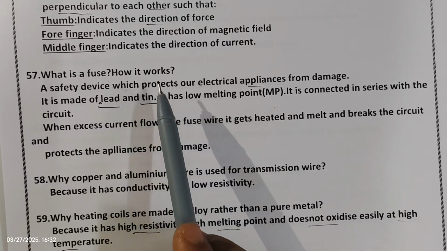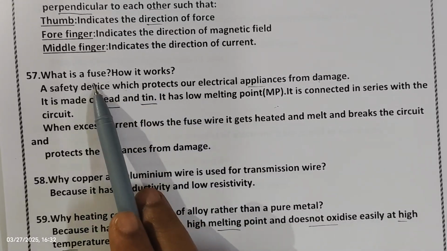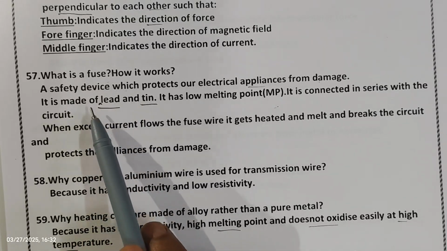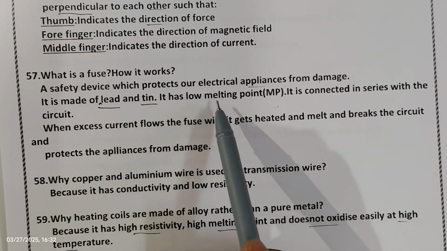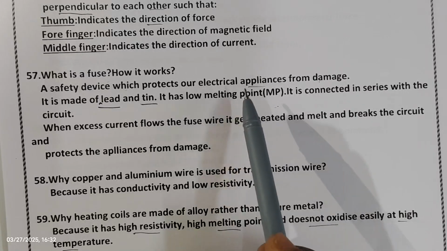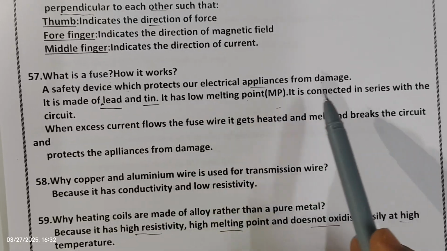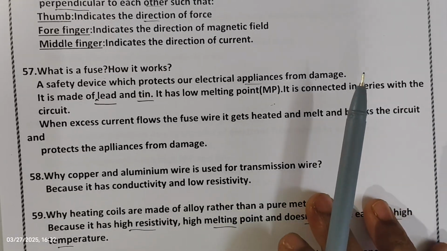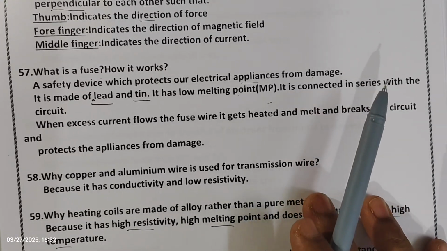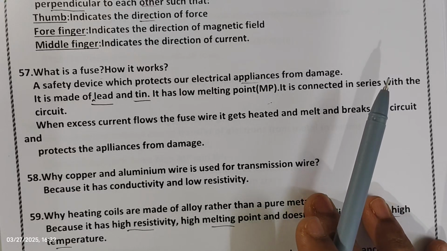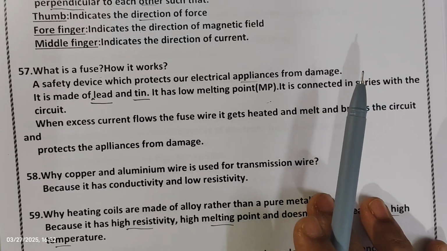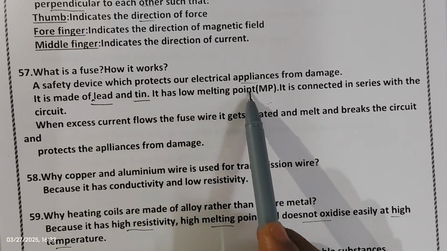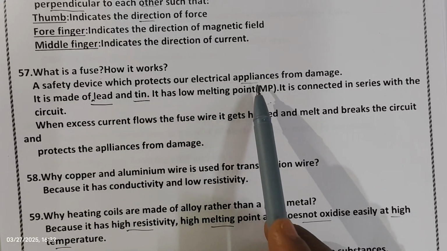They may ask a multiple choice question here. So the fuse is made up of lead and tin. It has a low melting point and is connected in series with the circuit. When the electric flow is more or excess, then this fuse melts because of its low melting point and it breaks the circuit.